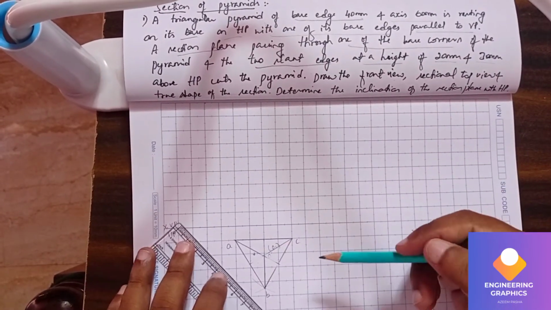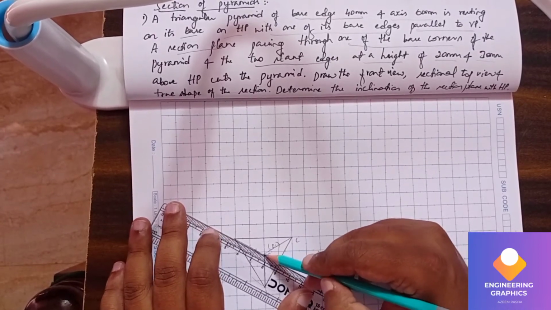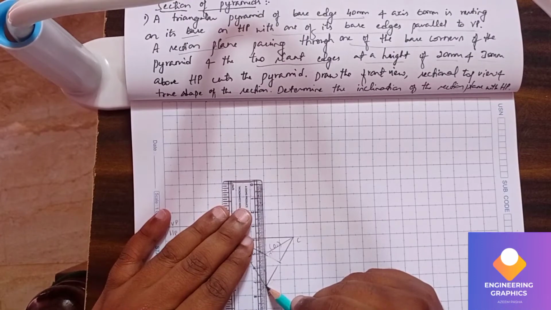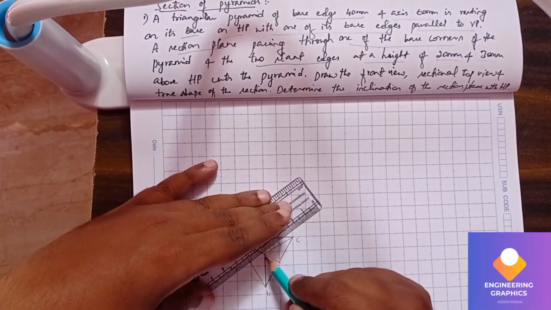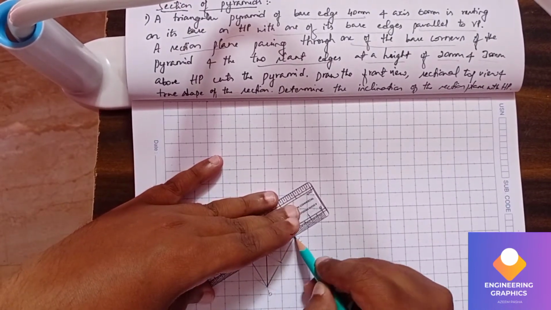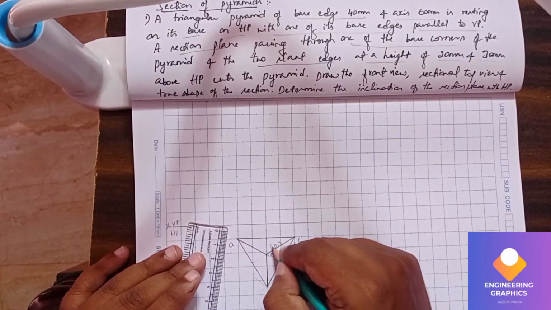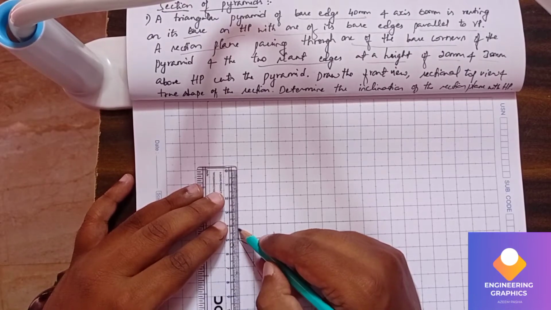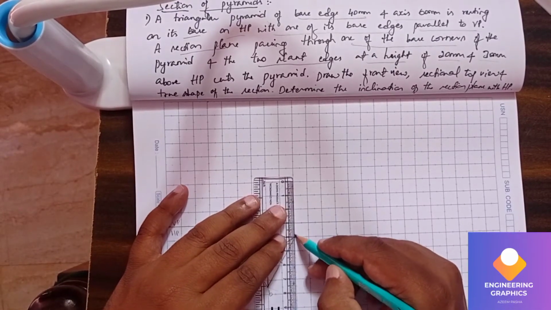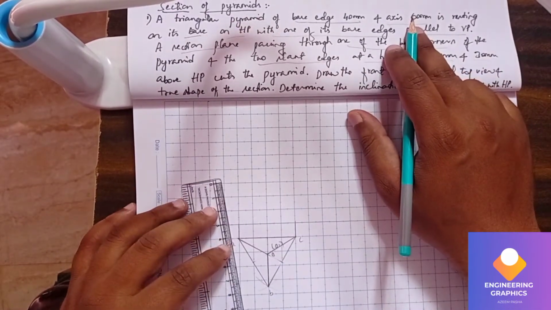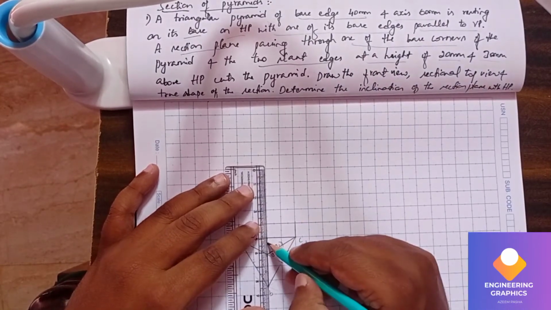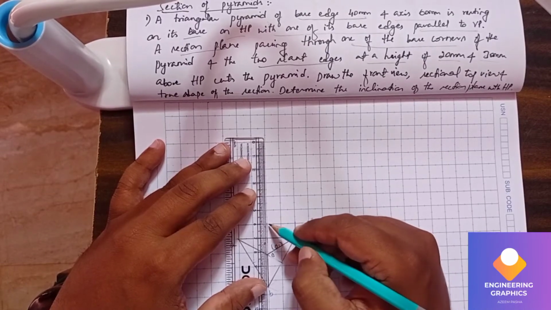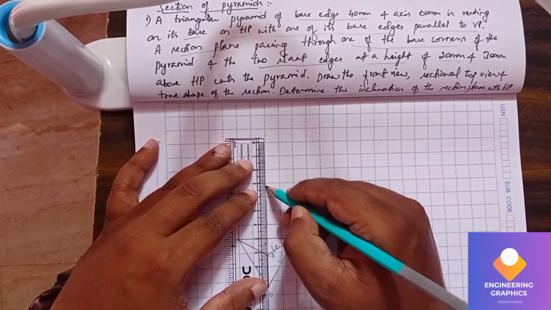Okay, now we construct the front view. For the front view, they have given an axis length of 60, so draw an axis here.